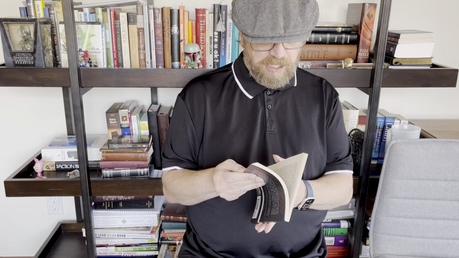The Penguin Classics edition is a really good one. This thinner one would be a good one to start with. It's an easy to read translation. I will be putting ISBNs to all of these in the description for the video. This one is not laid out in verse, it's just regular paragraphs. But it's a really good one.